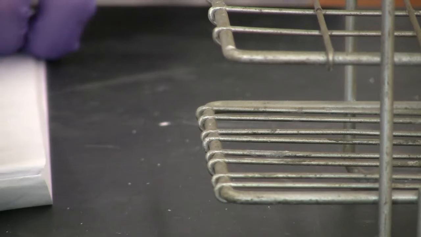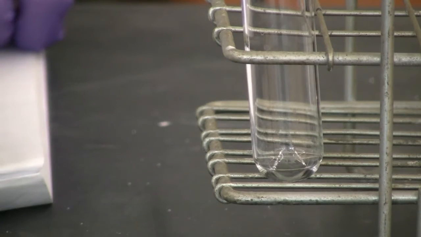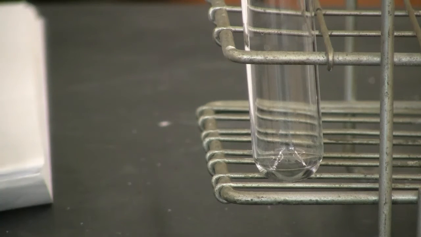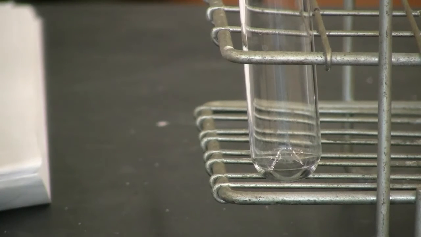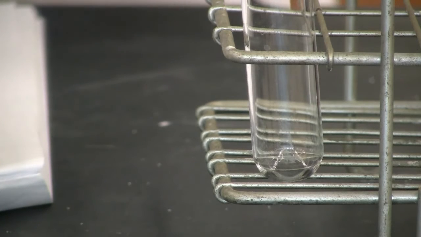Let's move to reaction 13. We need a lead into copper 2 nitrate. I wanted to do copper 2 nitrate. Copper 2 nitrate.